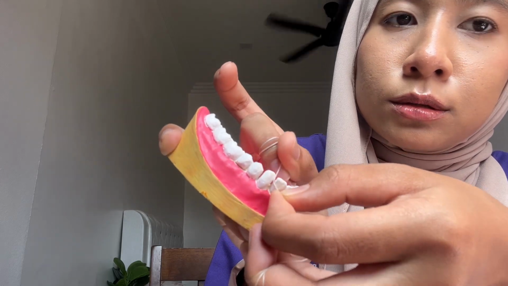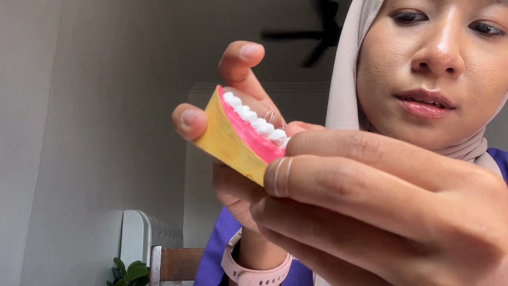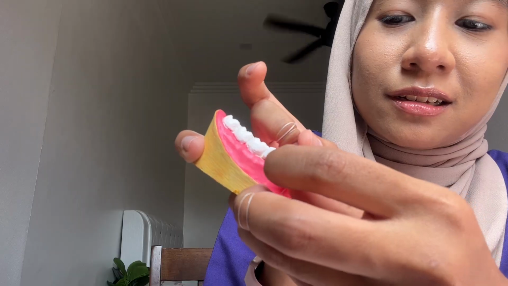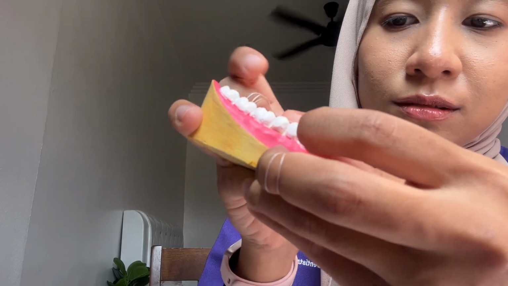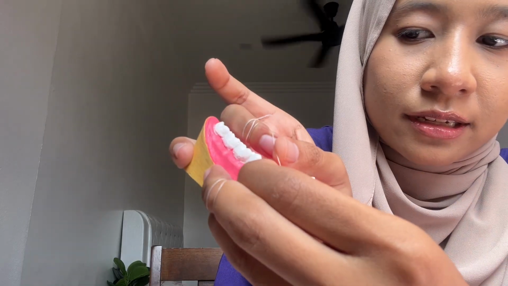Up and down, out. Okay, don't forget to clean the tooth next to that tooth, like this. Out.